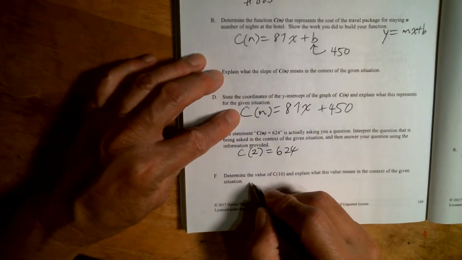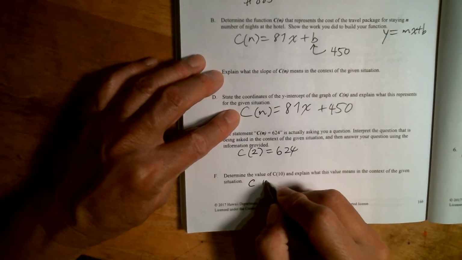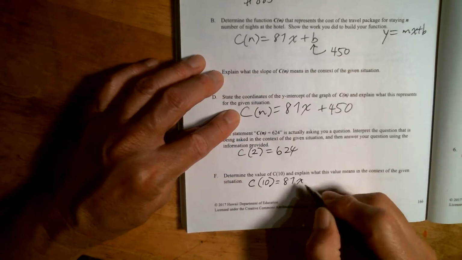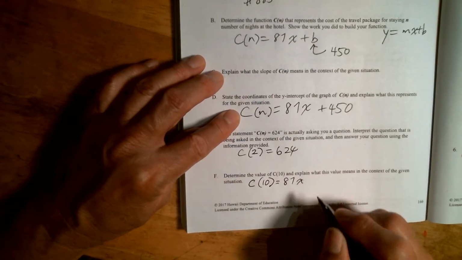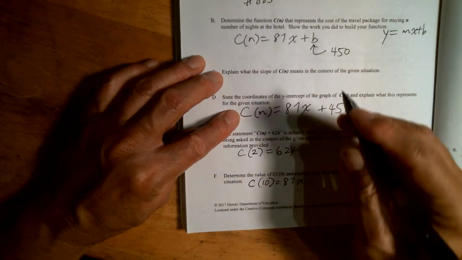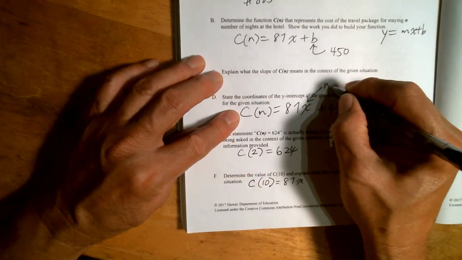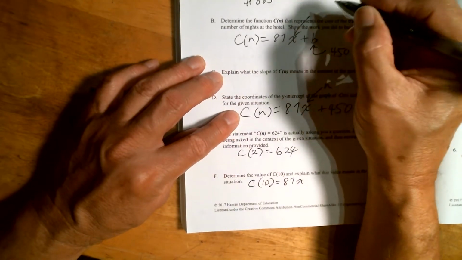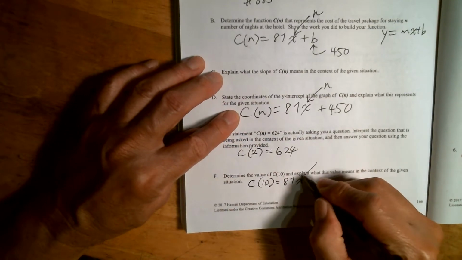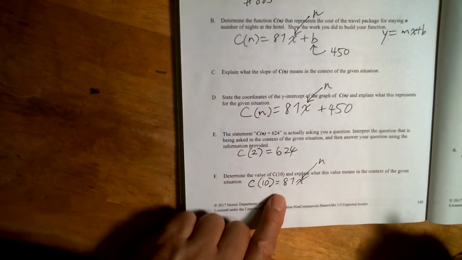This is our function. We're going to substitute 10 for n. Okay, these are supposed to be n, just to keep it consistent. That's supposed to be n also, just to keep it consistent.